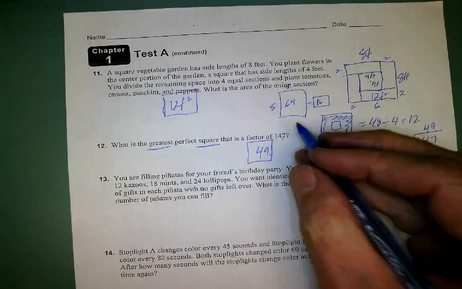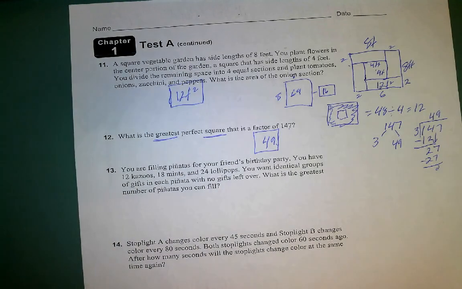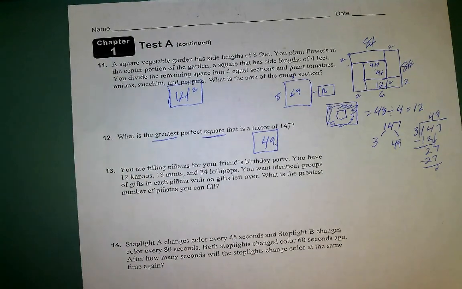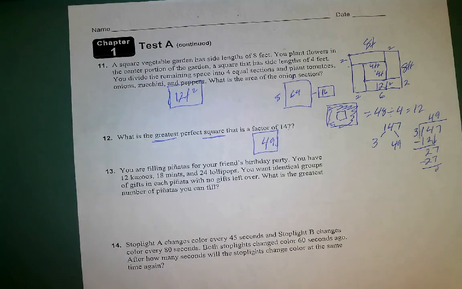All right, you're filling piñatas for a friend. You have 12 kazoos, 18 mints, 24 lollipops. You want identical groups. What are they asking for here?